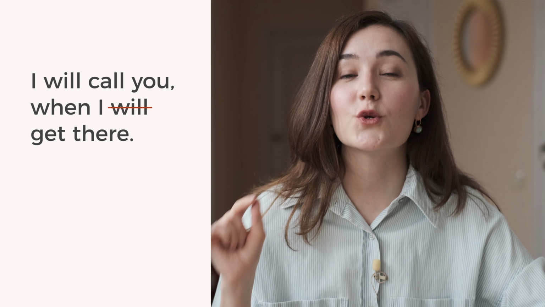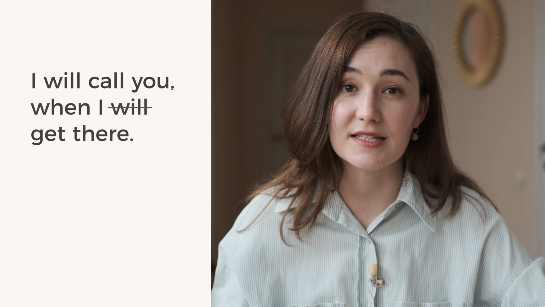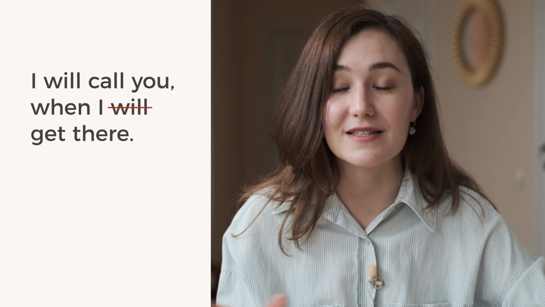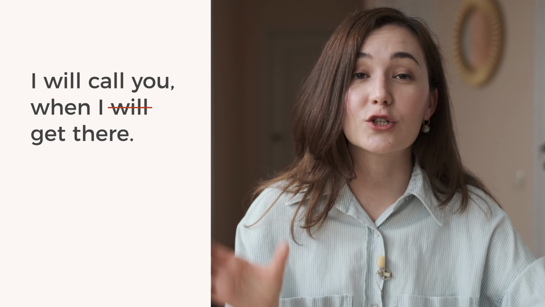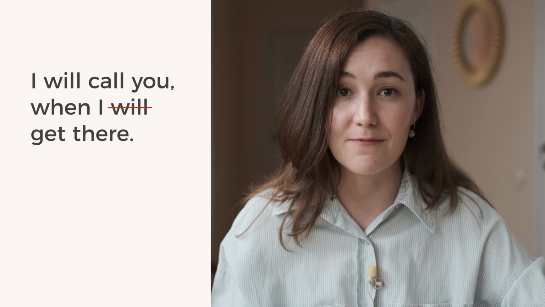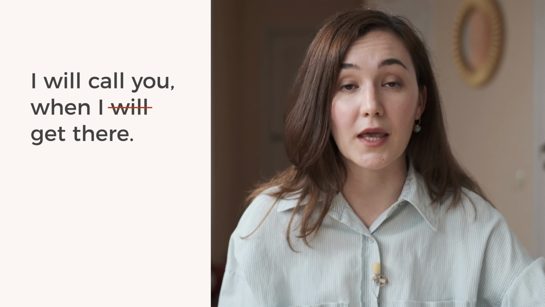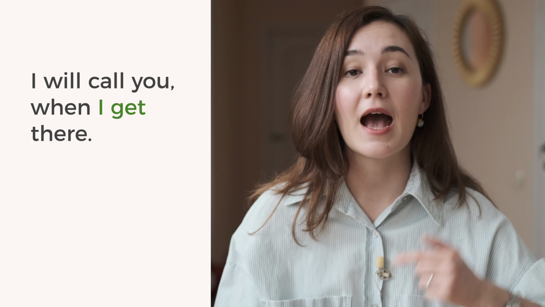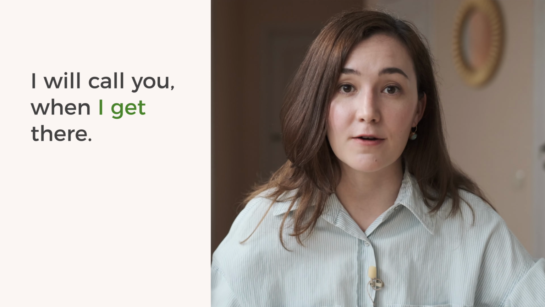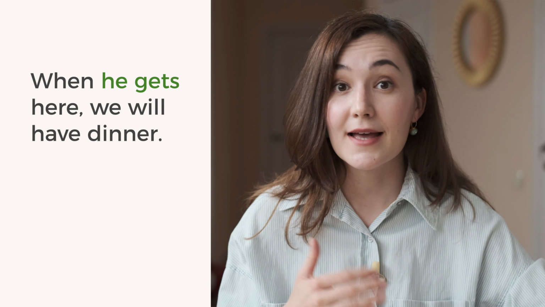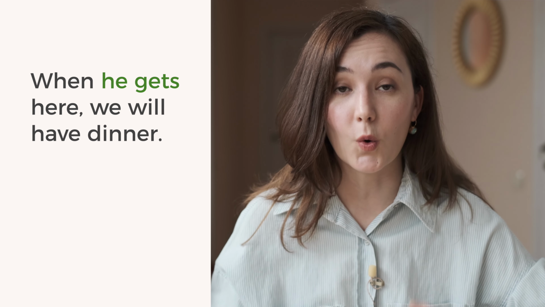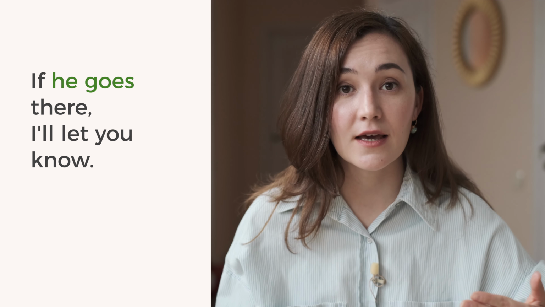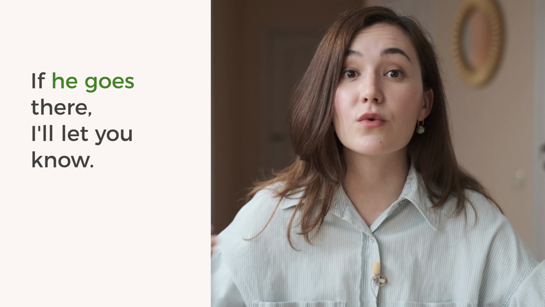Right, so if you use will, the future tense, in the second part of this sentence, which is a conditional, which you give the condition when something happens, if something happens, you cannot use future tense there. So the right variant of this sentence would be I will call you when I get there. Okay, I will call you when I get there. Another example is when he gets here, we'll have dinner. When he gets here, we will have dinner. Or if he goes there, I will let you know.